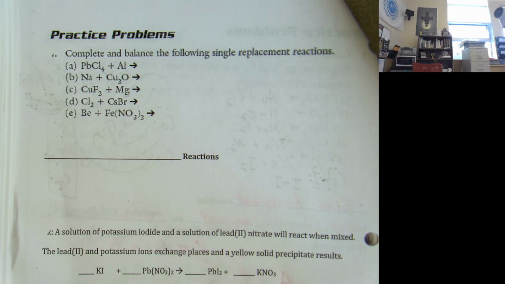The third one, magnesium is positive, so it's going to swap with B. Fourth one, Cl is going to swap with. Good. Last one, B is positive. So now that you've identified that, you just have to go back and find the specific charges.